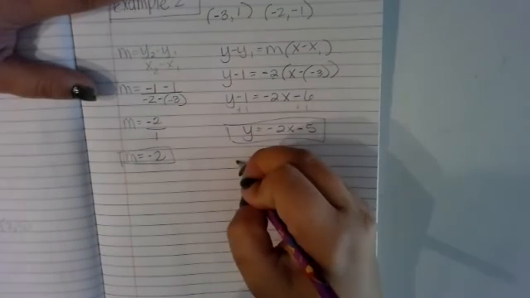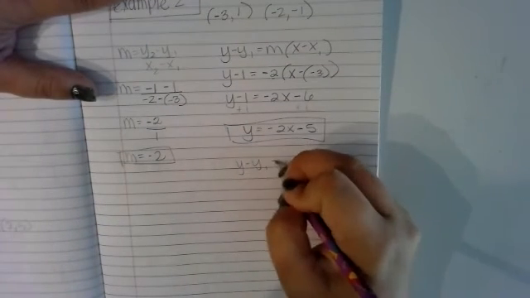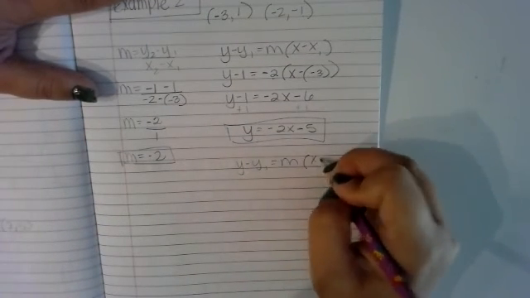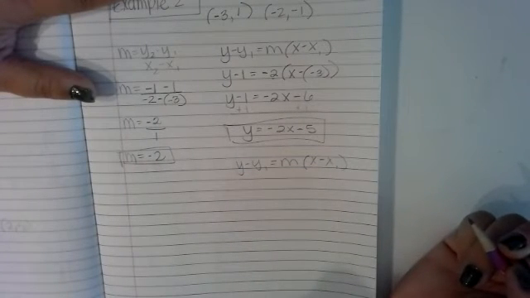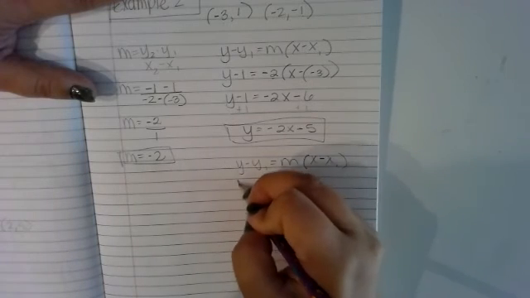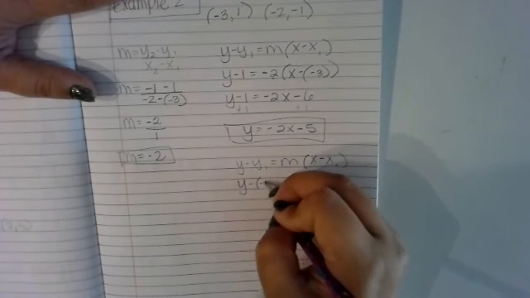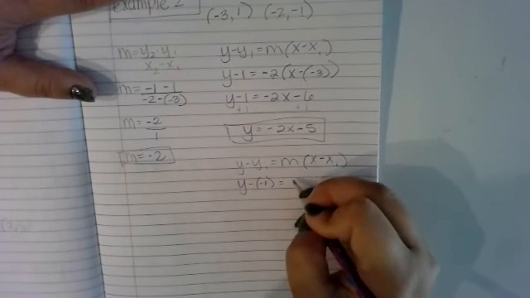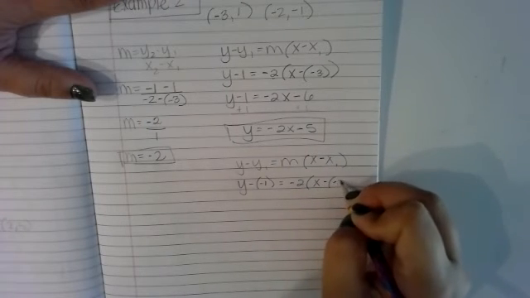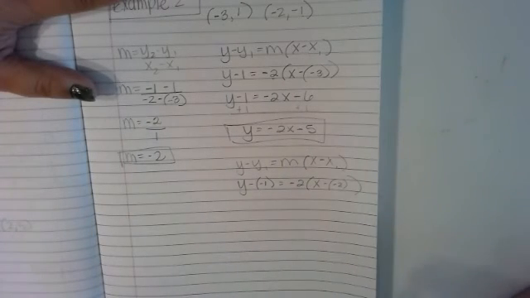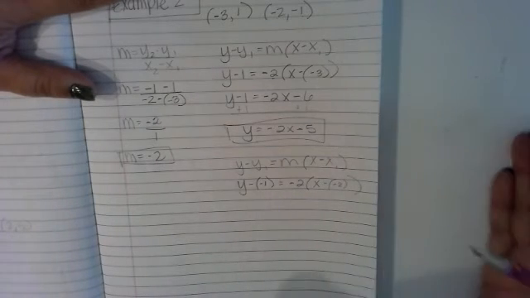So I have y minus y1 equals m times x minus x1. And then here I have y minus negative 1 is equal to negative 2 times x minus negative 2. So there's lots of minus negatives happening.